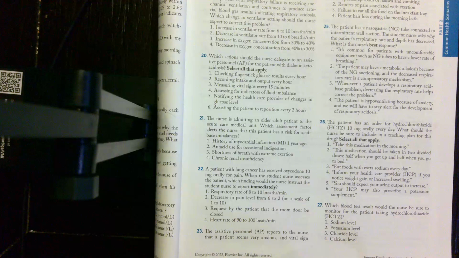2, this medication should be taken in 2 divided doses, half when you get up and half when you go to bed. Absolutely not. Especially do not take this before bed. You need to take this in the morning. Again, you're going to be peeing all night if you take this at night.